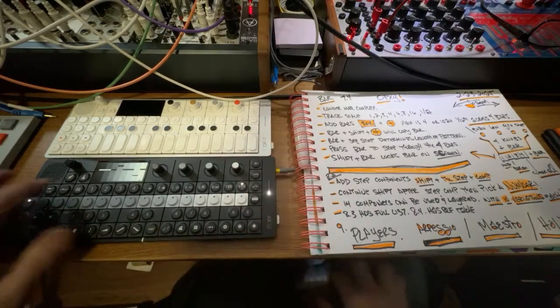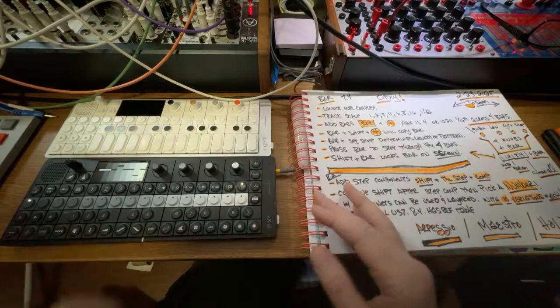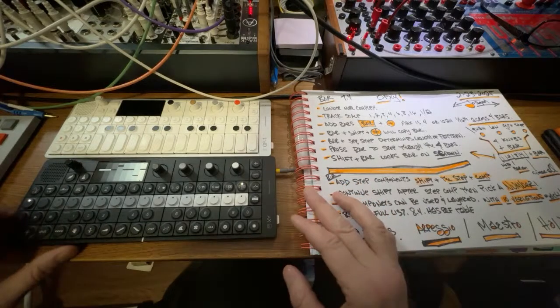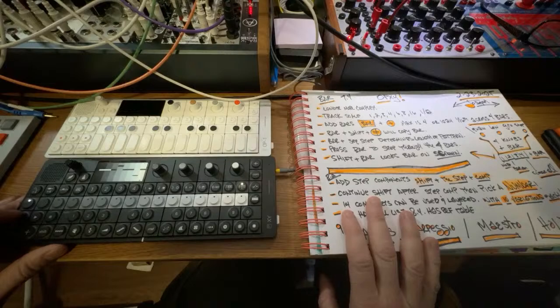Okay, and pro tip, don't forget you can automate the volumes in the mixer. You can automate sends and returns in the mixer. If you go to the mixer section and hold the record button down, all of that is automatable, right?